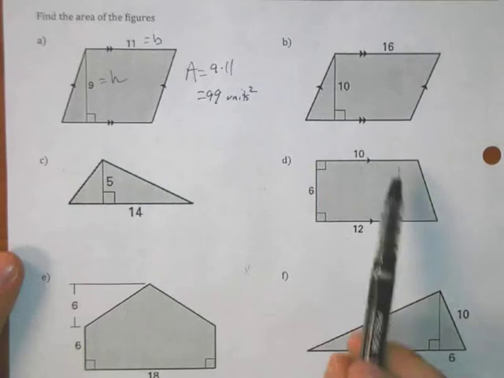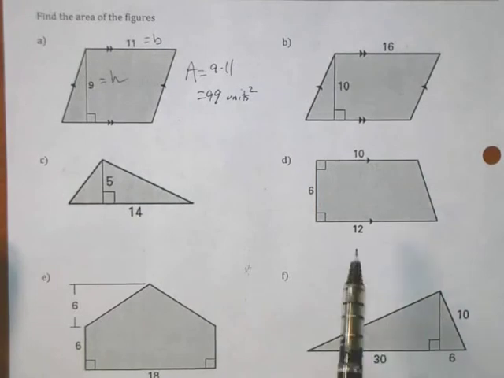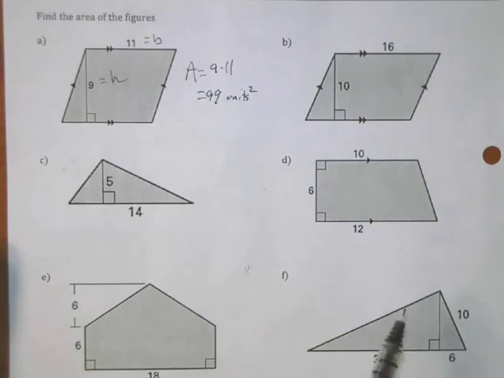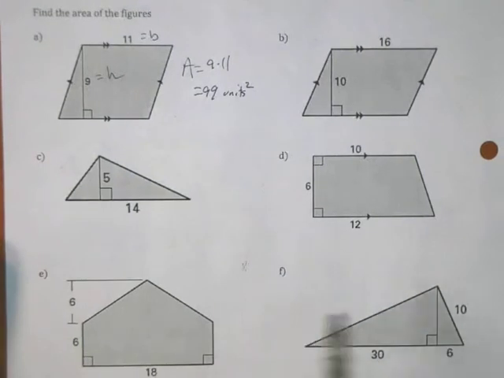D is not a parallelogram. D is not a rectangle, and D is not a triangle. D is actually a trapezoid, but we don't have a formula for trapezoids yet. So we're going to have to figure out a way to calculate the area based on our plan of attack. Joel, what do you want to try?